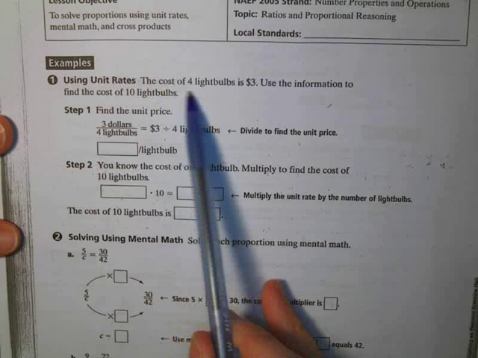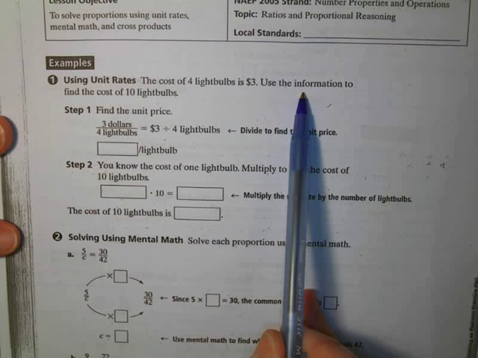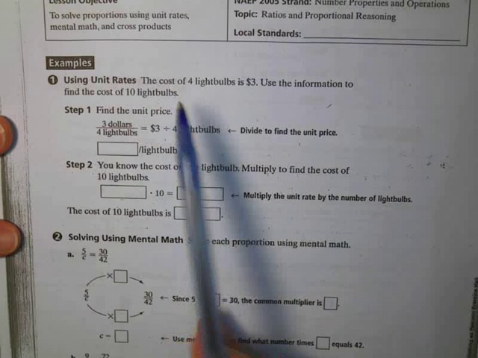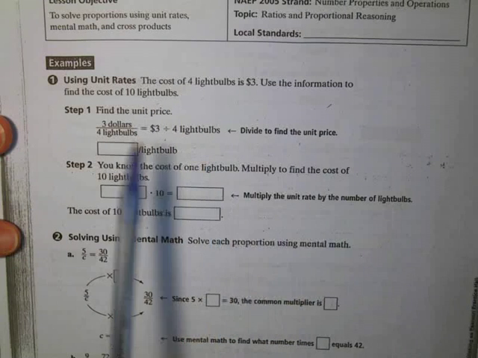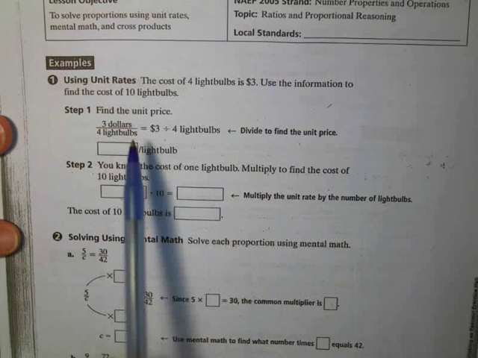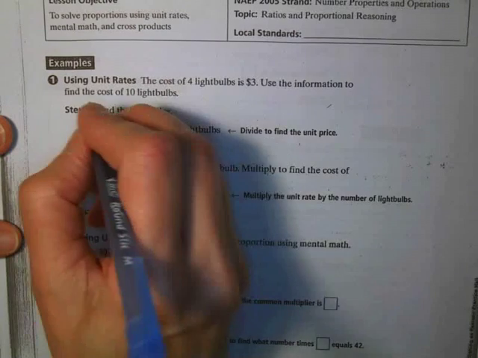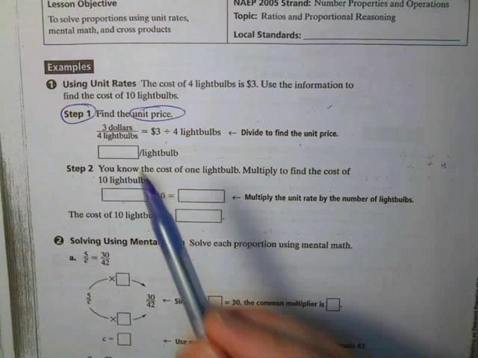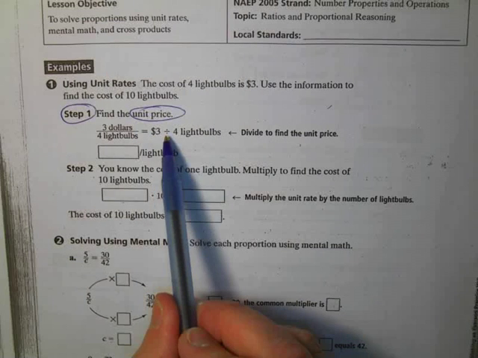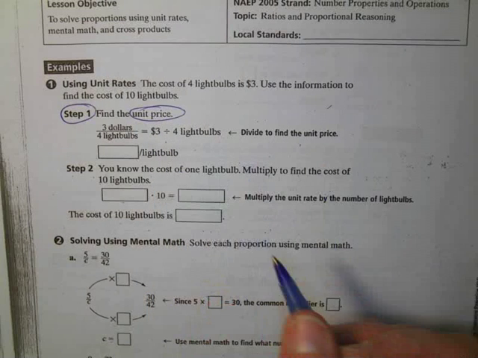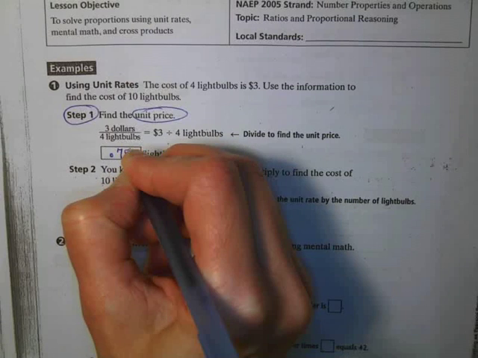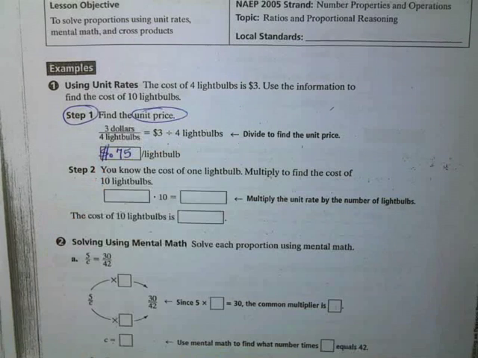Okay, the cost of 4 light bulbs is $3. Use the information to find the cost of 10 light bulbs. The first thing we'll do is find the unit price. So that's step 1, find unit price. I'm going to take $3 divided by 4 light bulbs. 3 divided by 4 is 0.75 or 75 hundredths, or in this case 75 cents.